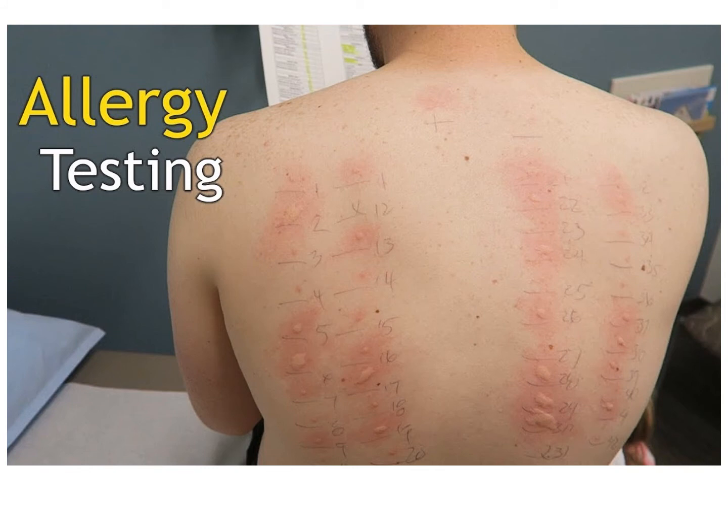Allergy testing can be used to identify different allergens that an individual may be sensitive to, and specifically for anaphylactic reactions. So for this type of testing, what they do is they inject small amounts of different types of allergen into the skin, and then they wait for an inflammatory response. Because remember, for anaphylactic reactions, the allergen is bound by IgE, which stimulates basophils and mast cells to release histamine, which will cause an inflammatory reaction.